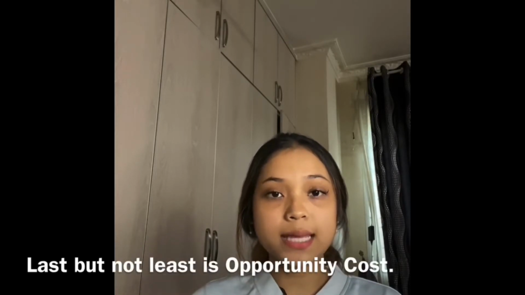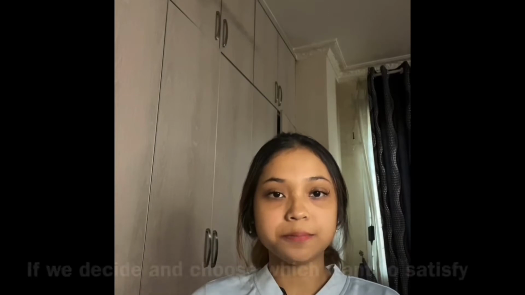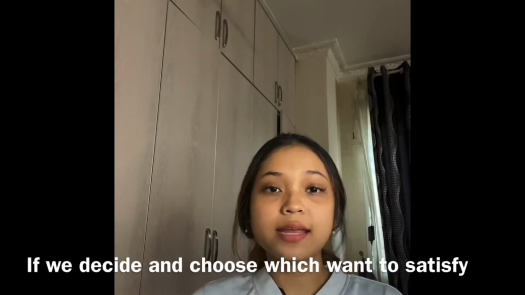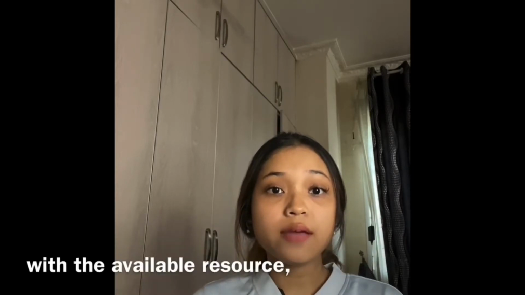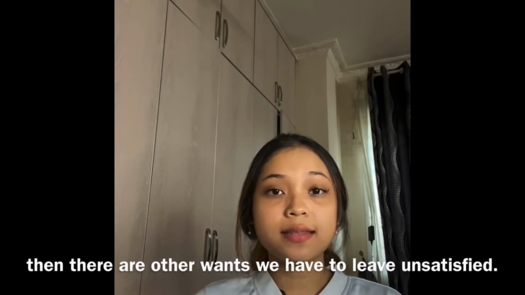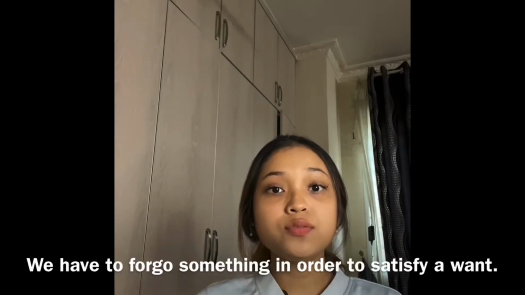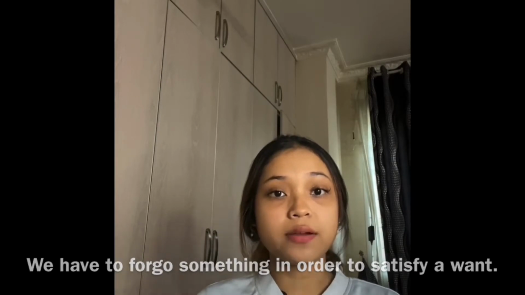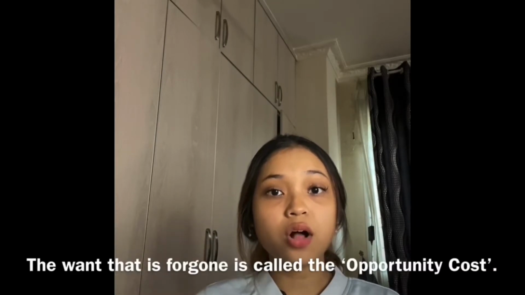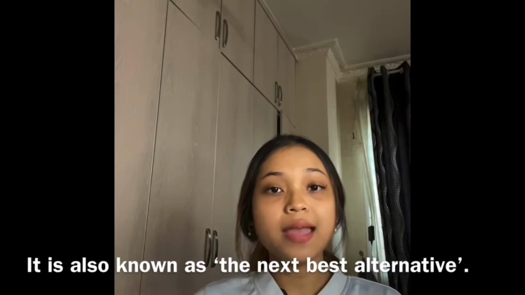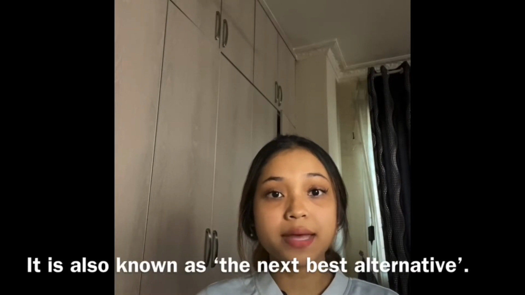Last but not least, it's opportunity cost. If we decide and choose which one to satisfy with available resources, then there are other ones we have to leave unsatisfied. We have to forgo something in order to satisfy a want. The one that is forgone is called the opportunity cost. It is also known as the next best alternative.